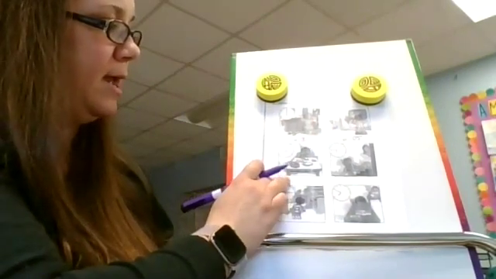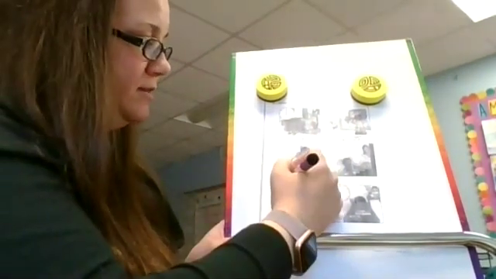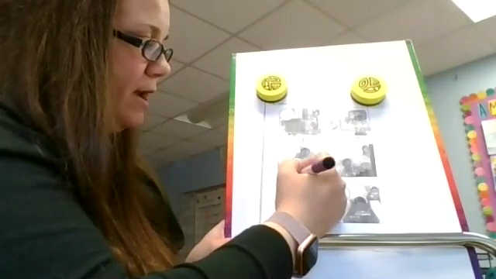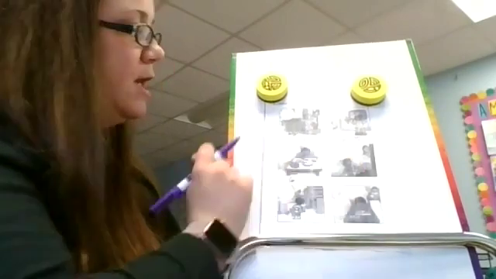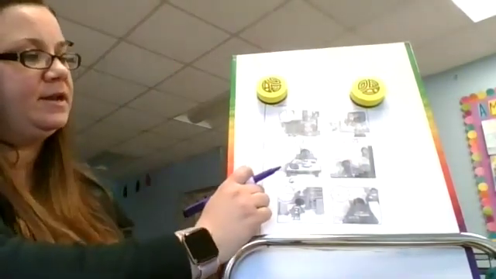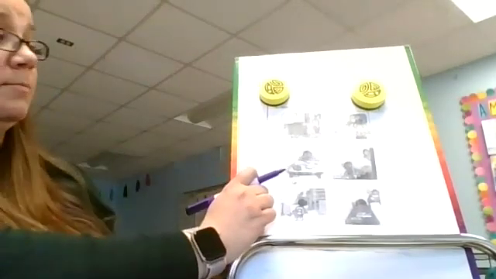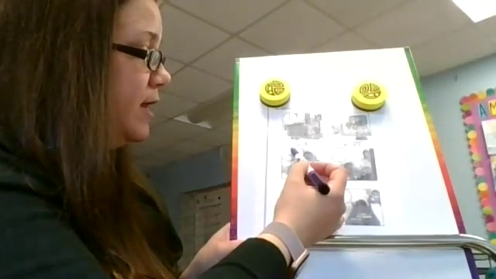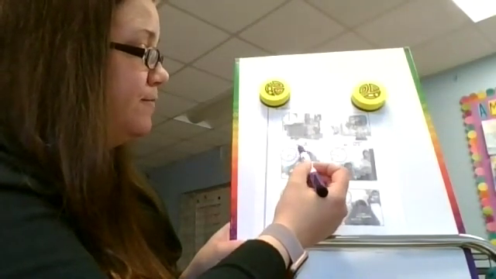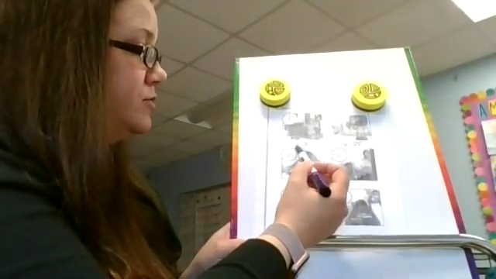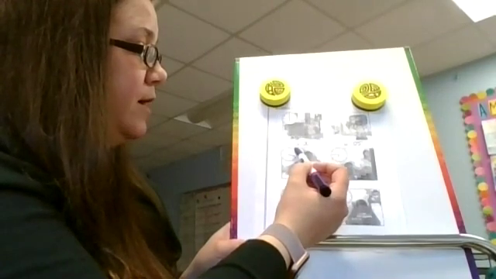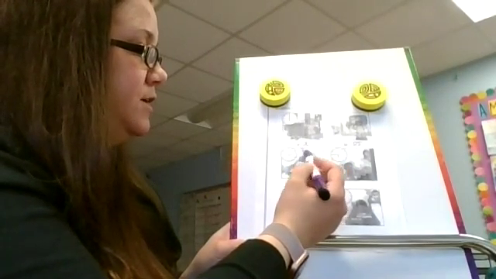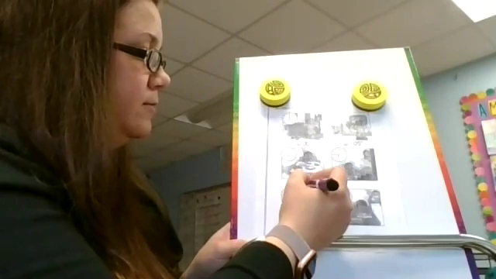If my hour hand is still on my 6, and my minute hand has jumped to the number 4, I would call this 6, and then I would count my intervals by 5 for each of my numbers. So I would say 6:05, 6:10, 6:15, 6:20.